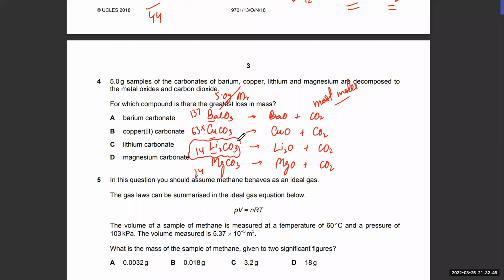So when you do its mass divided by Mr, you'll get the most moles for this. You'll get the most moles of this, and the amount of carbon dioxide that would be produced would also have the highest moles. So the answer would be C.